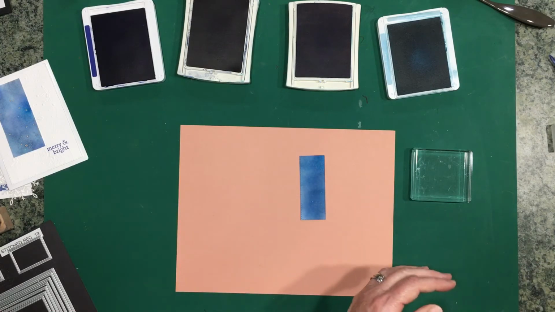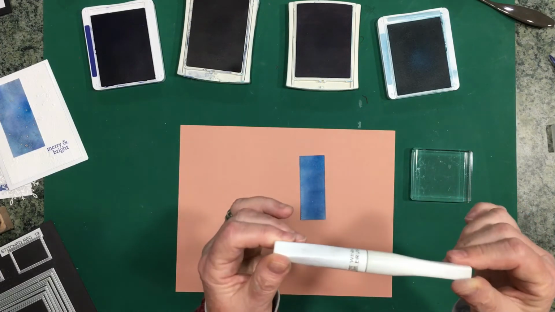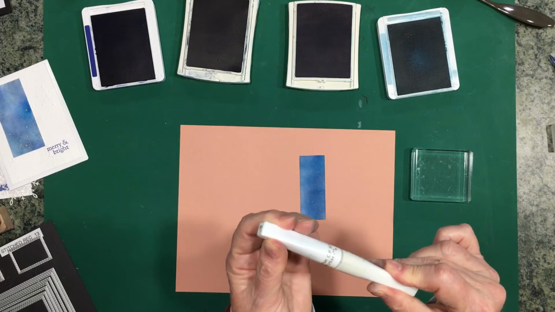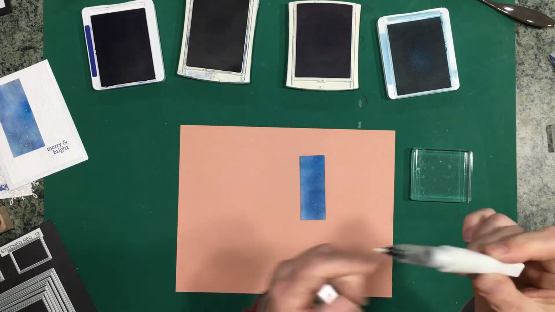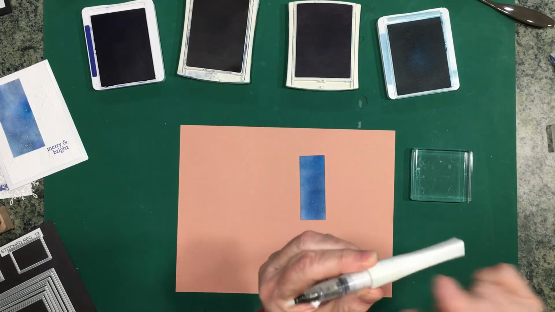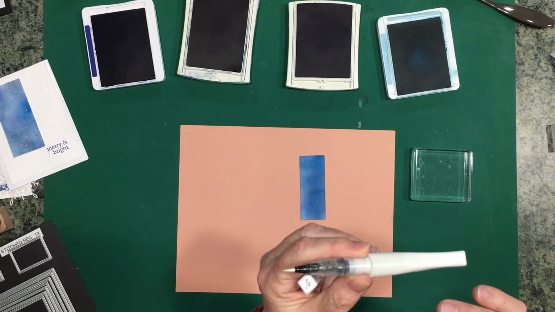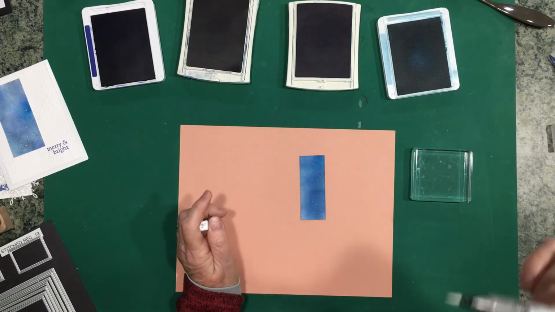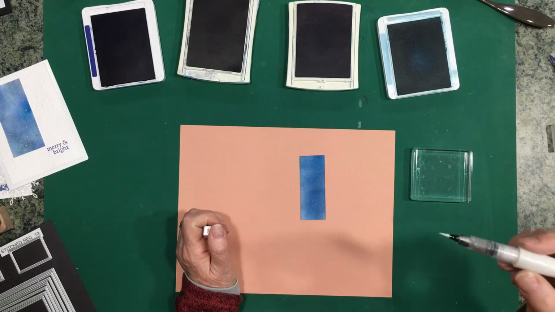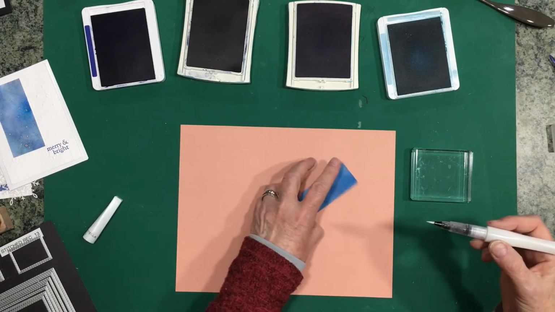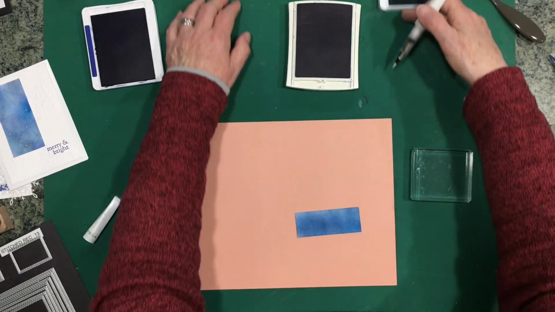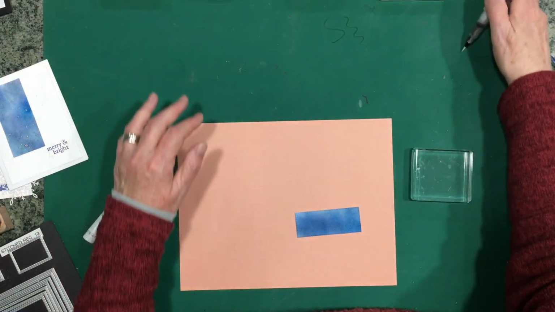One is, I'm going to use this one right now. This one is our Wink of Stella brush. It is a glitter brush, if you will. Inside the barrel, there is fluid, and it has glitter in it. So when you paint with this, it's going to be glittery. Now, we're not going to paint with it. We're going to do something else with it. I'm going to move my inks out of the way so I don't contaminate them.